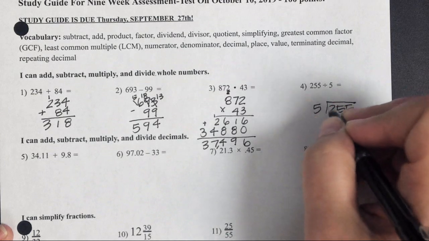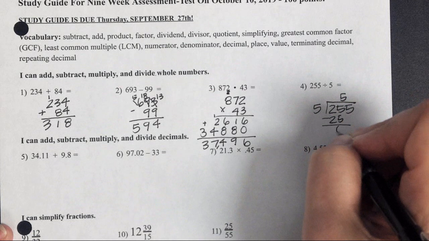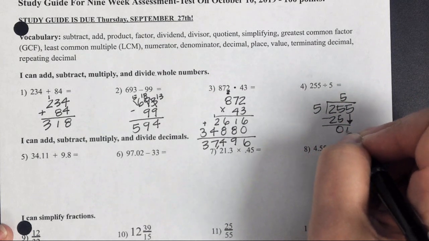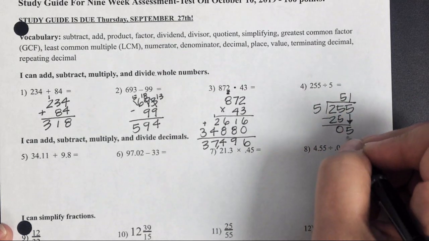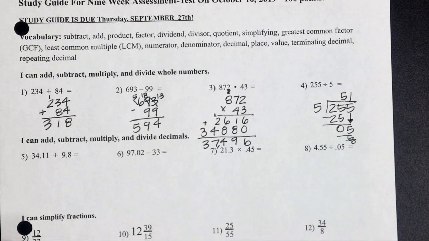And the last question in this section is division. 255 divided by 5. 5 will go into 25 5 times. Nothing left over. Bring down a number. 5 goes into 5 one time. And we have no remainder. Sorry, that got a little messy.